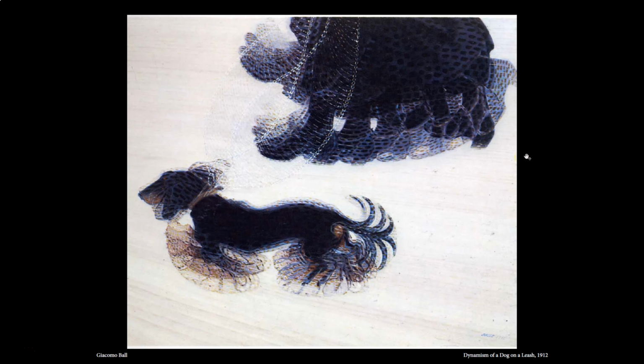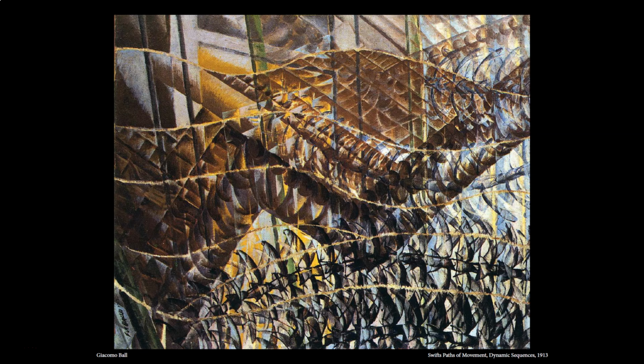Here's another funny, more humorous Giacomo Balla, Dynamism of a Dog on a Leash. So you see how he's using this idea of rhythm and repetition to capture motion and time with this little dachshund's tail wagging. This one's not as musical to look at, but we definitely get a sense of freezing time, freezing the fourth dimension.